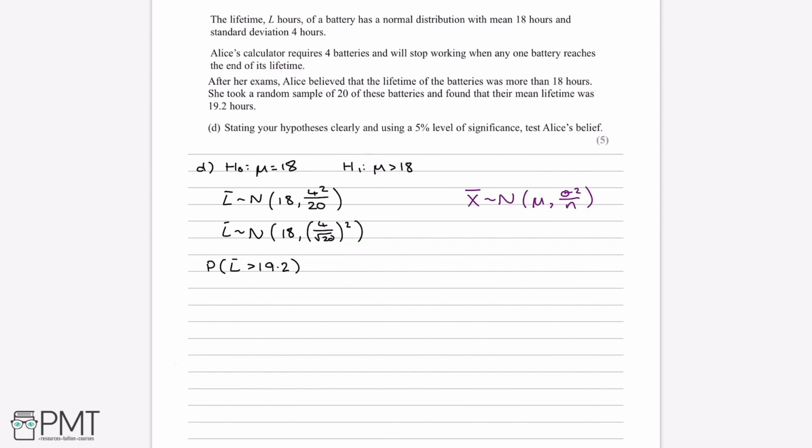The standard deviation, and this is the important bit, is not this whole value, it's just the 4 over root 20, which is about 0.8944, that's to 4 decimal places. And then mu is 18. So if we put that all in, we find that the probability that L bar is greater than 19.2 is equal to 0.0899. And that's to 4 decimal places. And so this is the probability that this sample mean is greater than 19.2 hours.